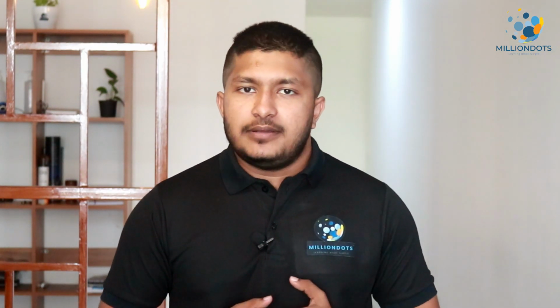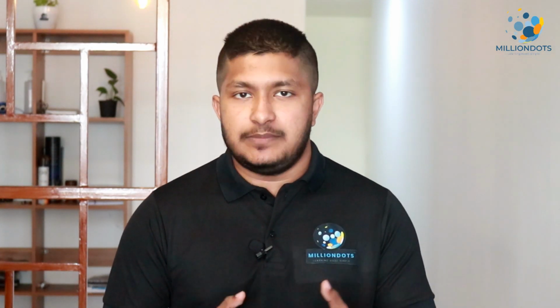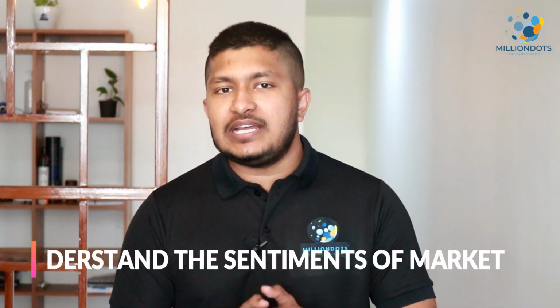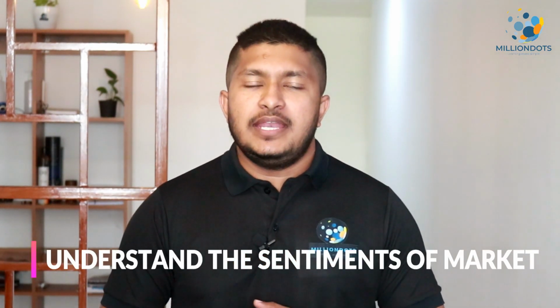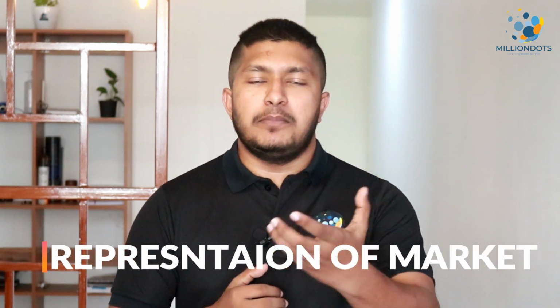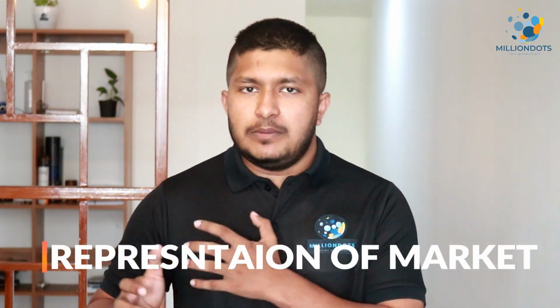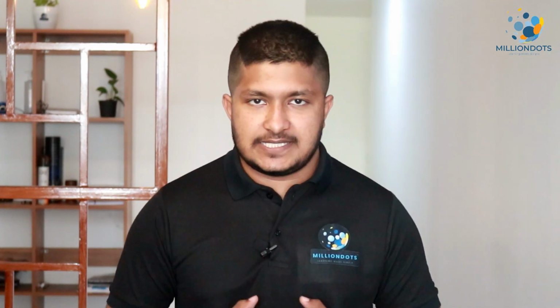And the second application of index is regarding the sentiments, because Nifty or any other index gives you a very clear idea on what the sentiments of the market are. And as a third application, index is always considered as a representation of the market. To understand where the market is heading to and what the sentiments of the market are, anything about the market, it is always represented by the index.